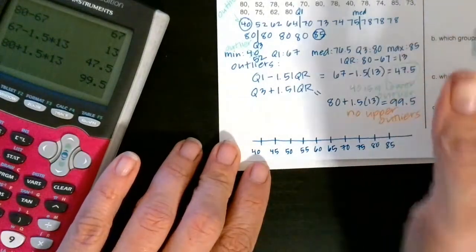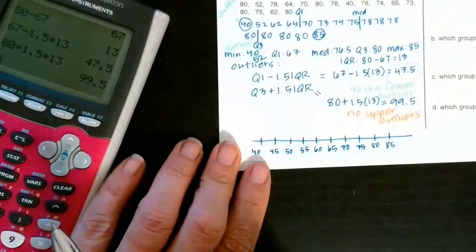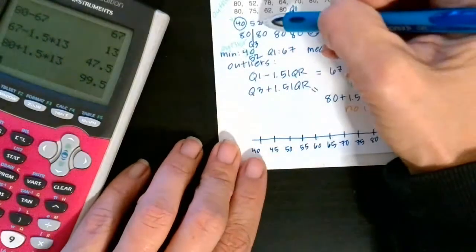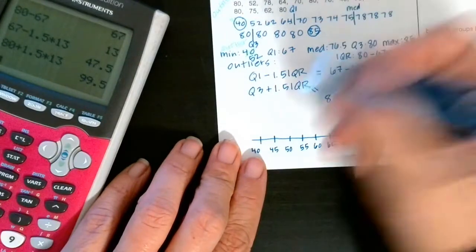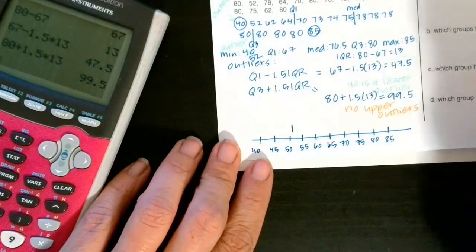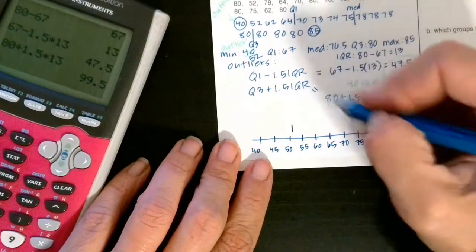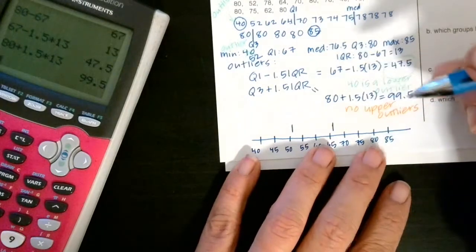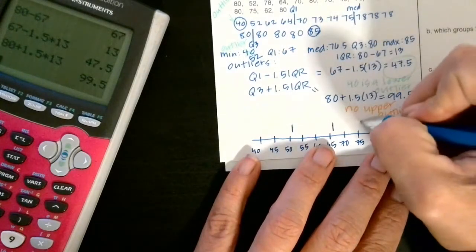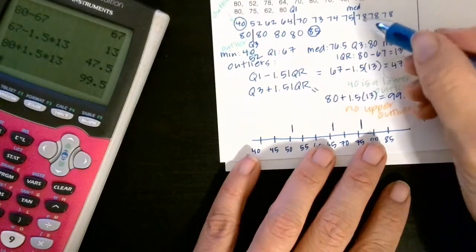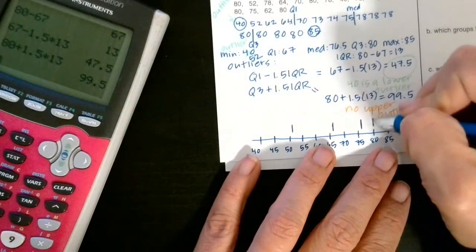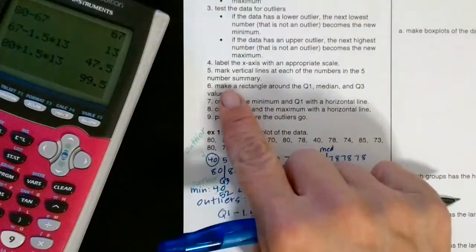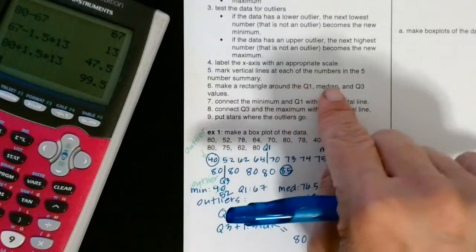Okay, so that was step 4, and looking up ahead it says mark vertical lines at each of the numbers in the 5-number summary. So what that means is I'm going to go to 52, which is my new minimum, and I'm going to just put a vertical line, and then I'm going to go to 67 and put the same height of a vertical line. Notice it's not right on the graph, it's above it. Then I'm going to go to my median, which is 76.5. Then I'm going to go to my Q3, which is 80, and then my max at 85.